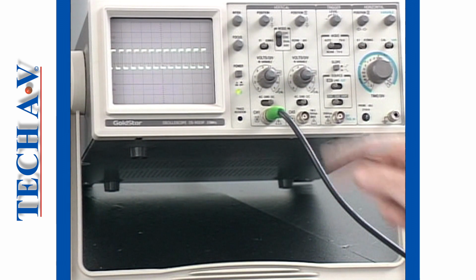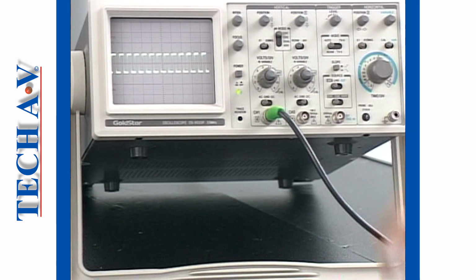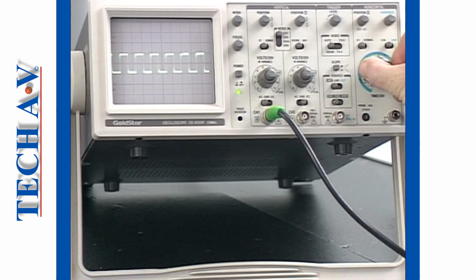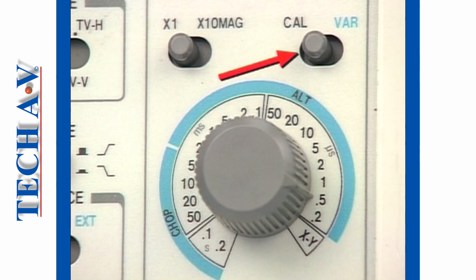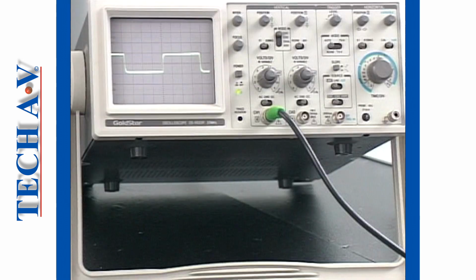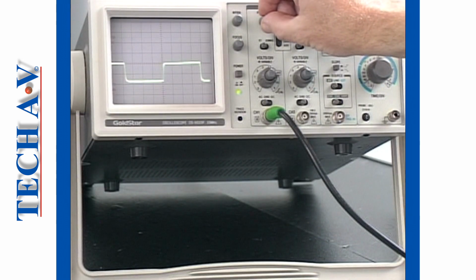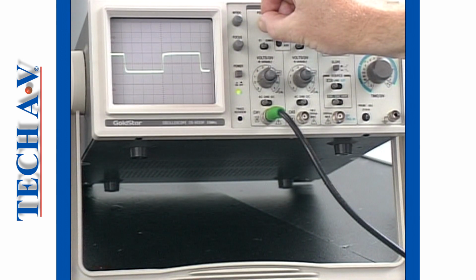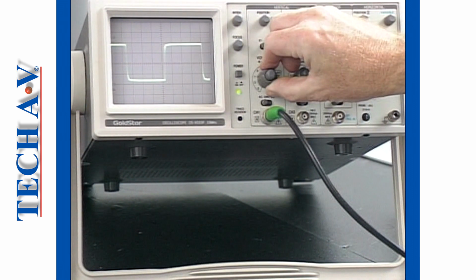Set the input coupling switch to AC. Adjust the time per division switch to display about 2 cycles of the pulse, and ensure that the horizontal time base is calibrated. The selector switch must be in the calibrate position. Center the trace using the vertical position control and adjust the volts per division control to fill the screen.